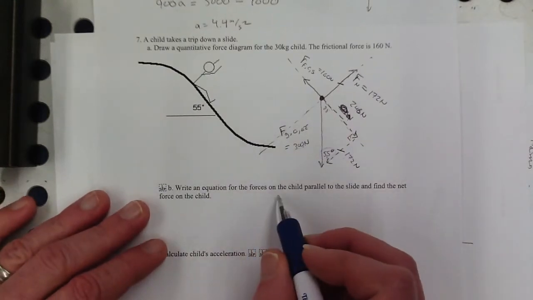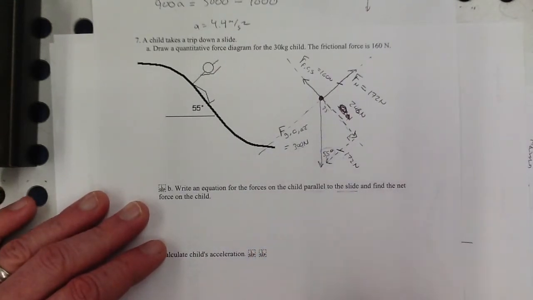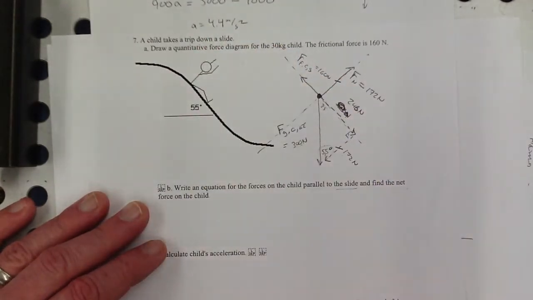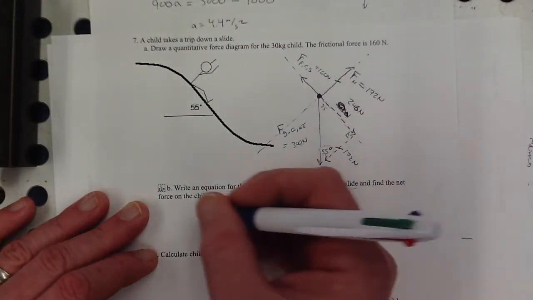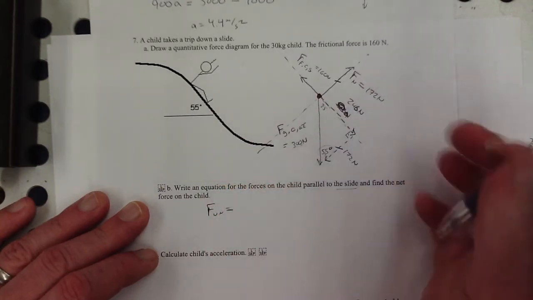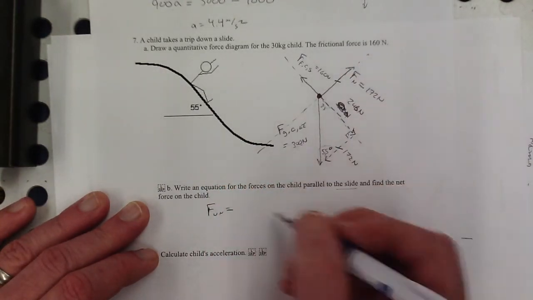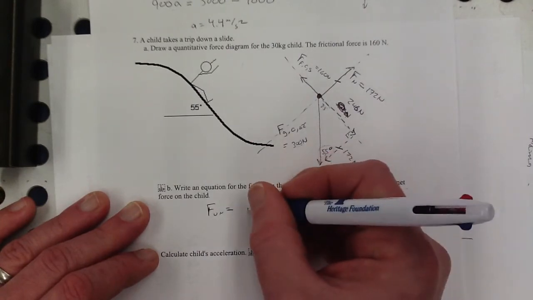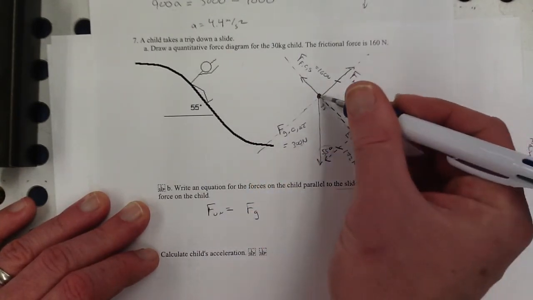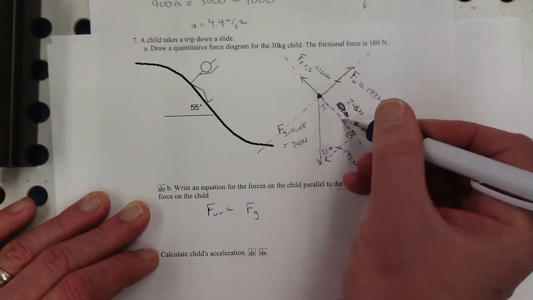Write an equation for the forces on the child parallel to the slide and find the net force on the child. So that's in the direction of the slide. So unbalanced force is equal to this right here. Now, I don't want to put numbers in this equation yet. This is the one that's just kind of the description of the forces. This was the cosine, sorry, the sine opposite.